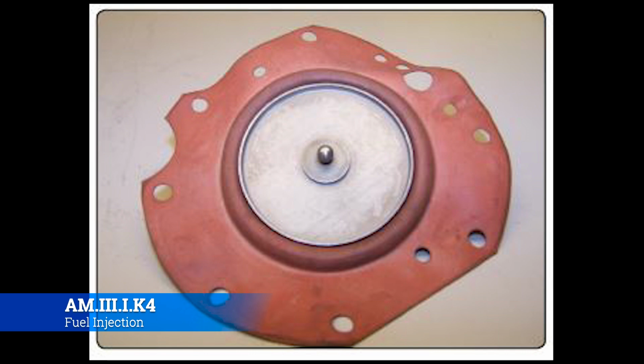The ball valve attached to the fuel diaphragm controls the orifice opening and the fuel flow through the forces that are placed on it. The distance the ball valve opens is determined by the difference between the pressures acting on the diaphragm. Now, this difference in pressure is proportional to the airflow through the injector, and thus the volume of airflow determines the rate of fuel flow.